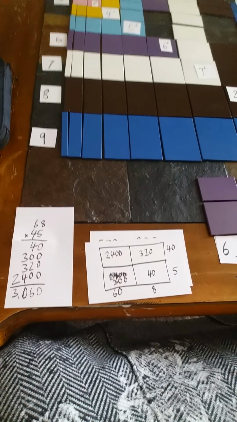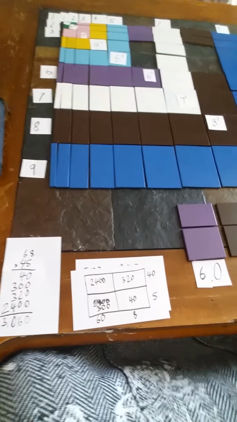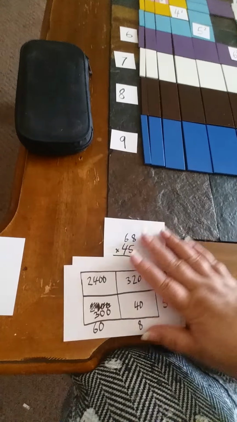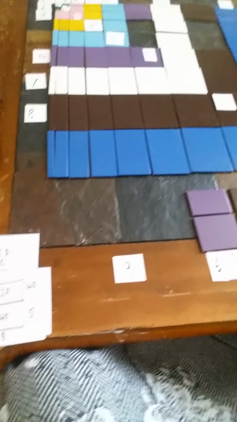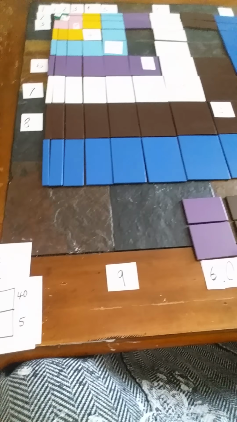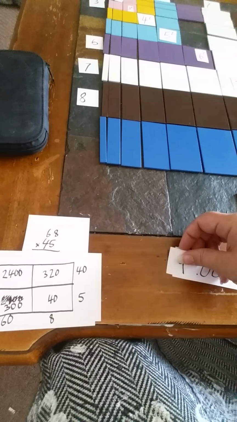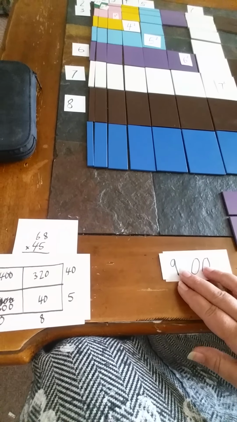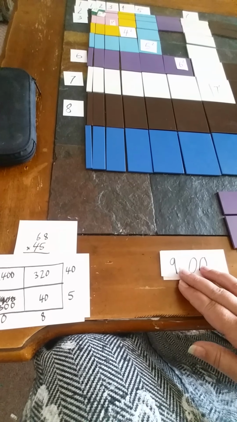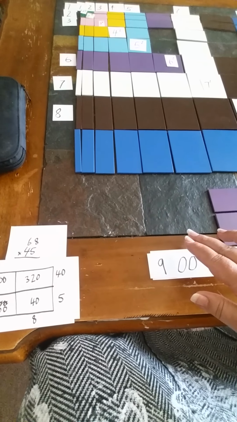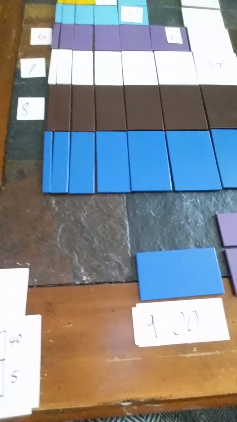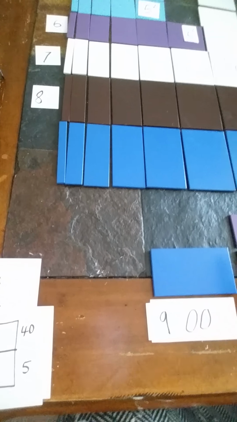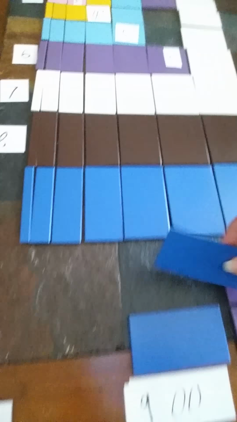And if I wanted to make this an even bigger problem, like let's say 968, well then I'm going to take this to put my 900 here, and then 900 times 5, which I'm going to find right here, and 900 times 4, which I'm going to find right there.